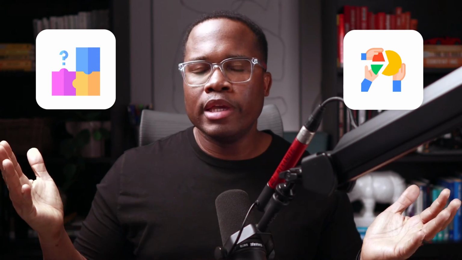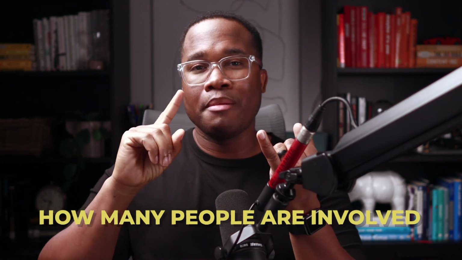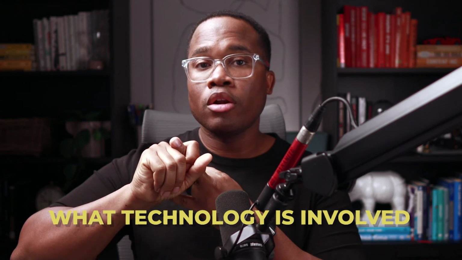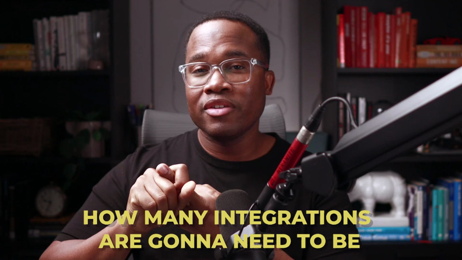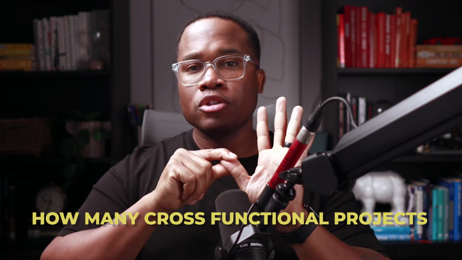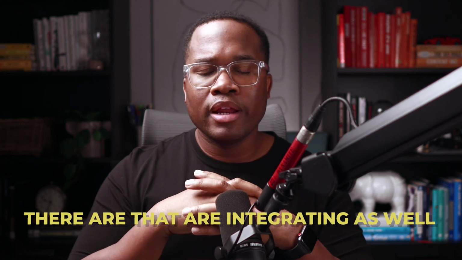So complexity just means how involved are we? With each workflow, you have to consider how many people are involved, how many approvals are needed, what technology is involved, how many integrations are going to need to be, how many stages there are, how many cross-functional projects there are that are integrating as well. And so there's so much to consider here. So we have a complexity of 1 to 3. 3 being very complex, 2 being complex, and then 1 being simple workflow.